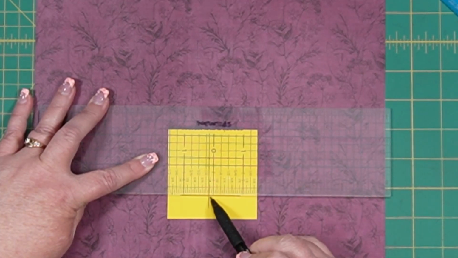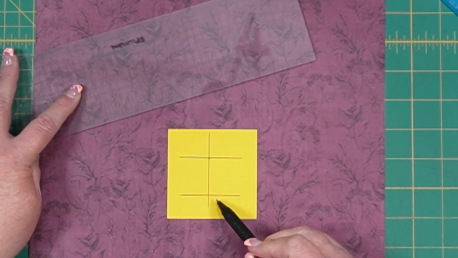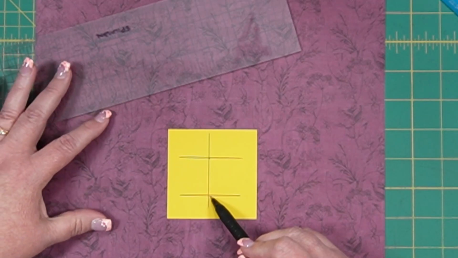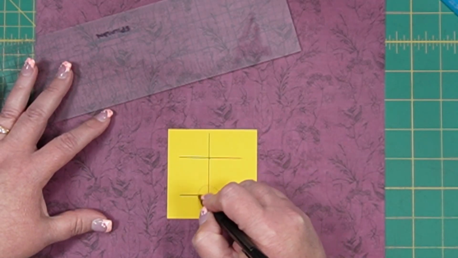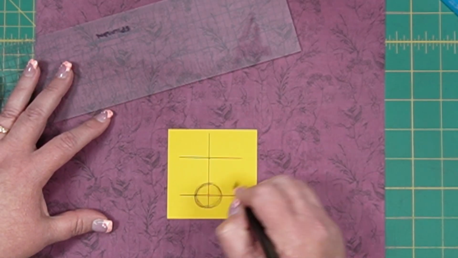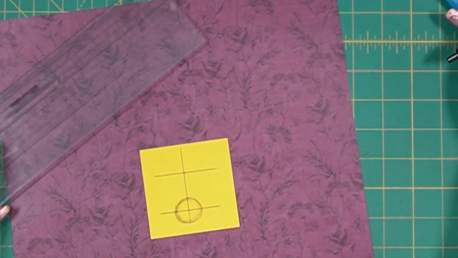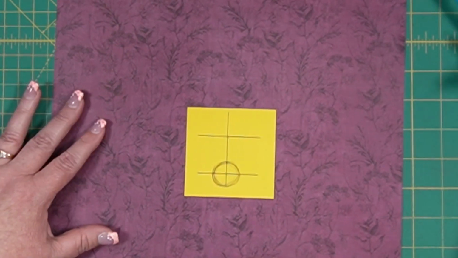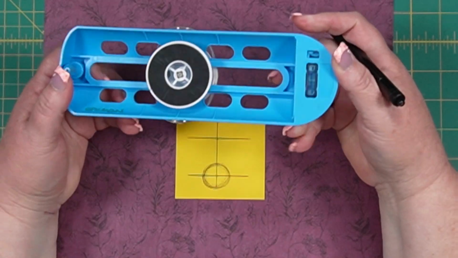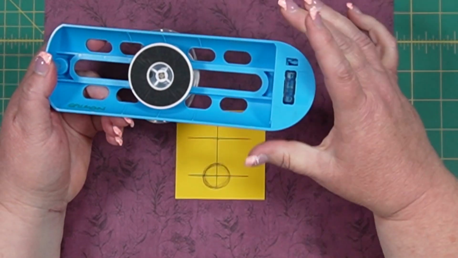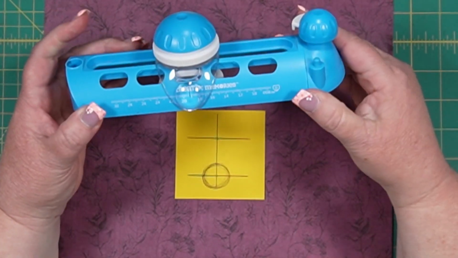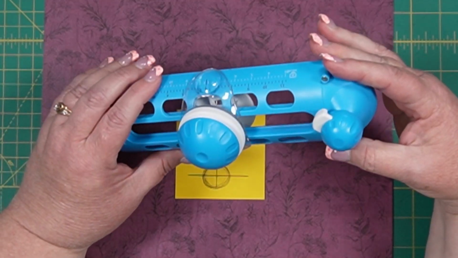Okay, so I just drew this line right here. And this is the line that's going to help us, this mark right here. Okay, let me show you why. When we cut with our circle maker, if you have one, you can check it out. Let me just review its features real quick, and then we'll get into this a little bit better.